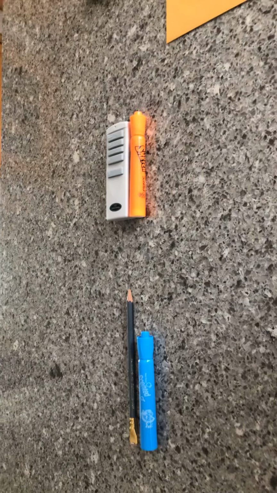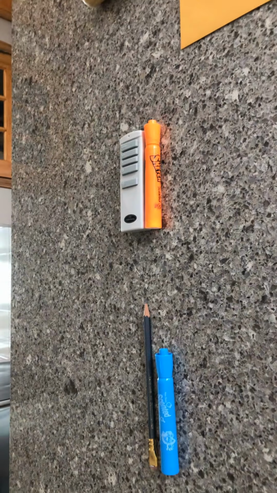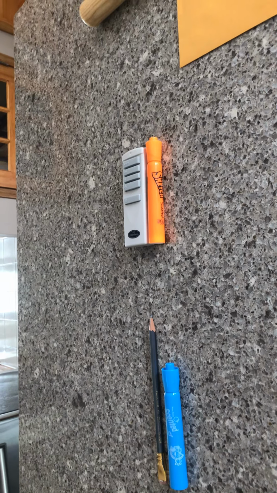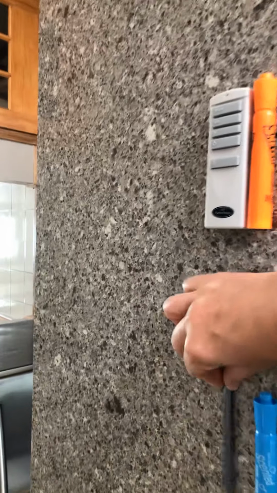So what does this tell you? It tells me that the pencil is the longer object. I can see that because it's longer than the marker. Let's try a different one.